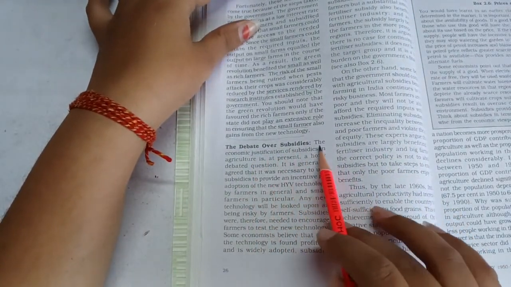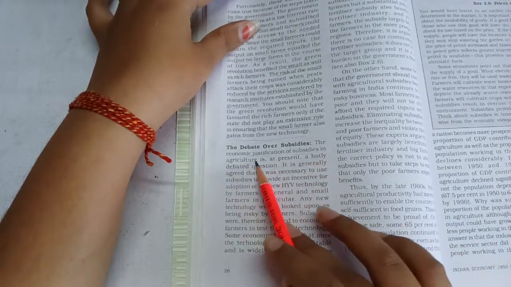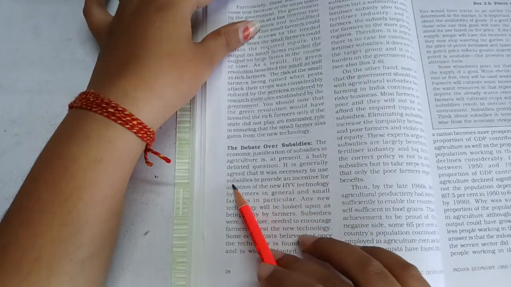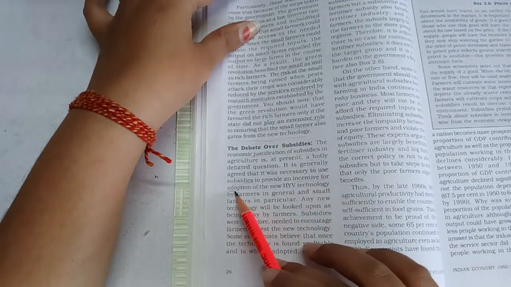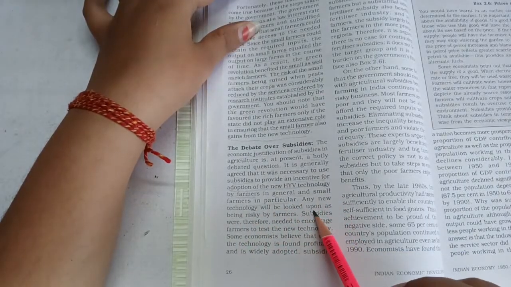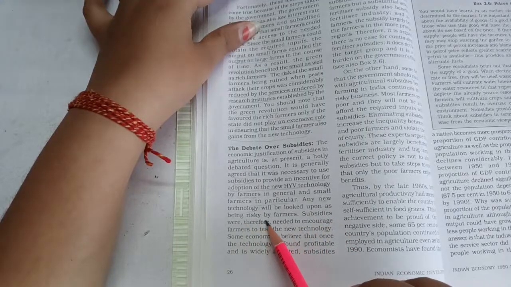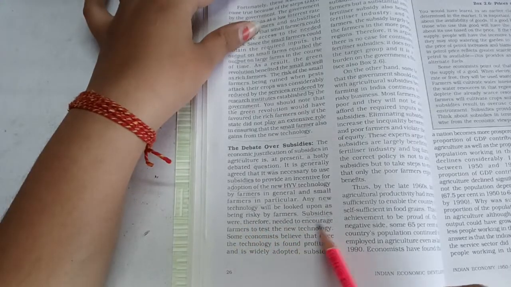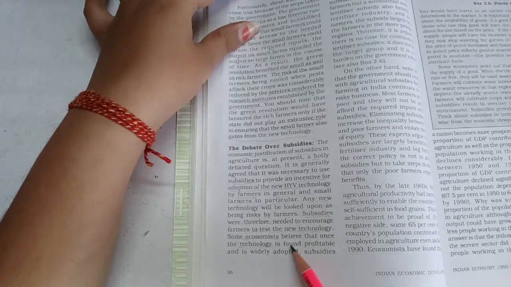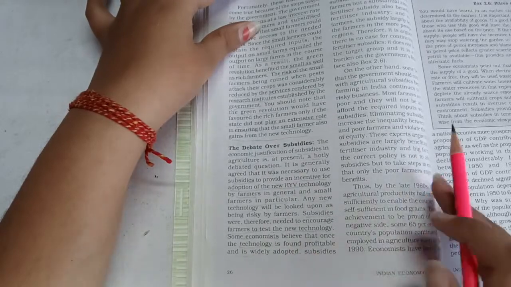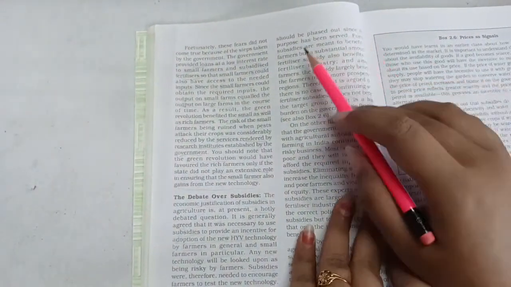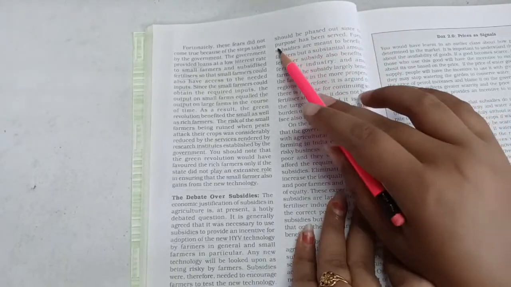The debate over subsidies. The economic justification of subsidies in agriculture is at present a hotly debated question. It is generally agreed that it was necessary to use subsidies to provide an incentive for adoption of the new HYV technology by farmers in general and small farmers in particular. Any new technology will be looked upon as being risky by farmers. Subsidies were therefore needed to encourage farmers to test the new technology. Some economists believe that once the technology is found profitable and widely adopted, subsidies should be phased out since their purpose has been served.